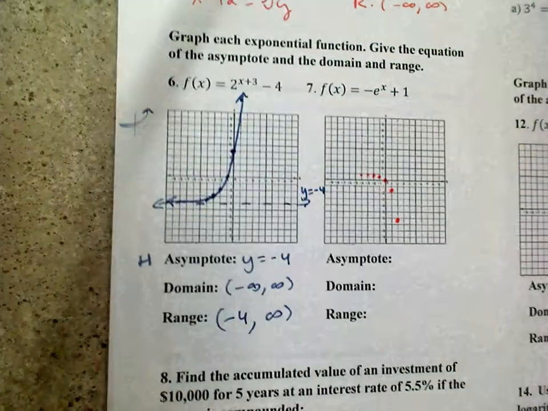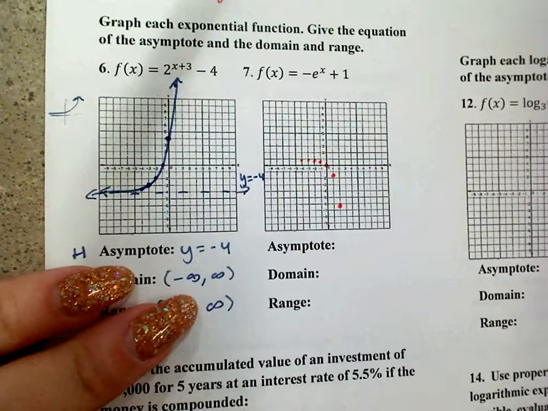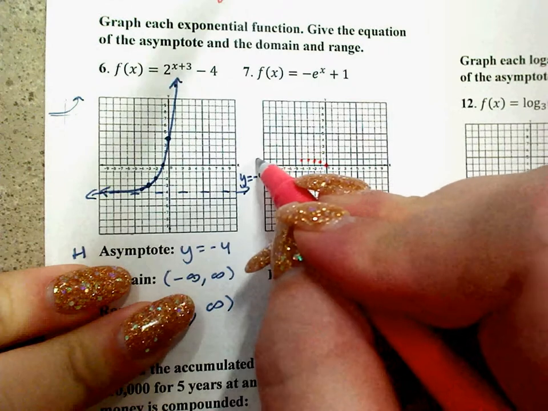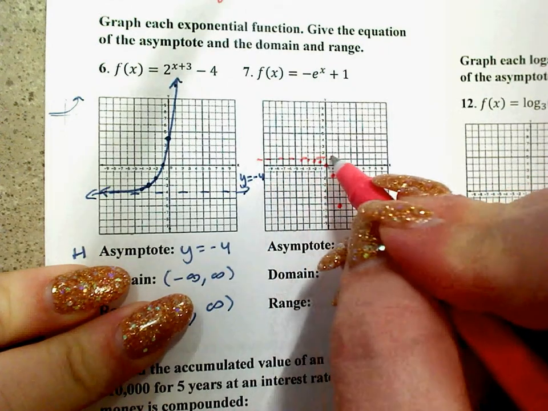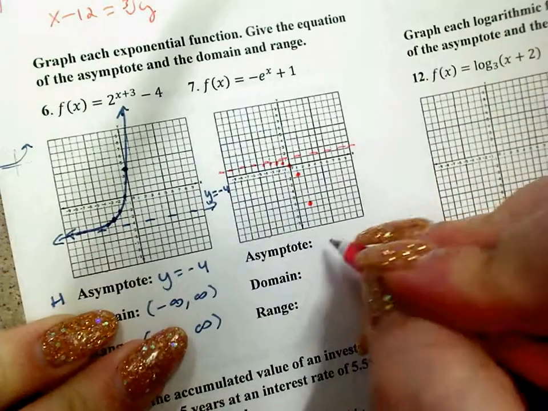So I'm just going to draw my horizontal asymptote, which I know is at 1, because it shifted up 1. And that's at y equals 1. And then I'm going to sketch it.